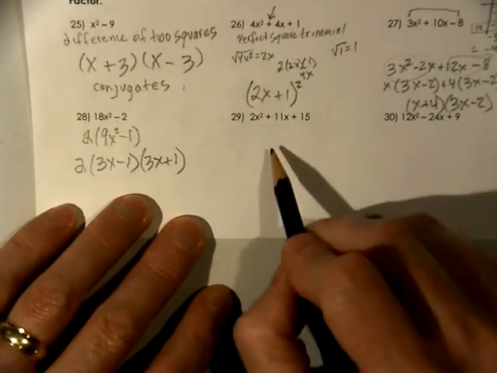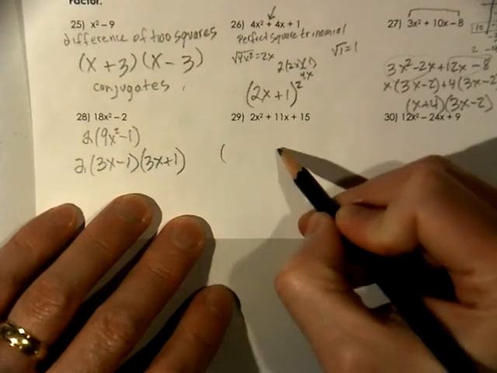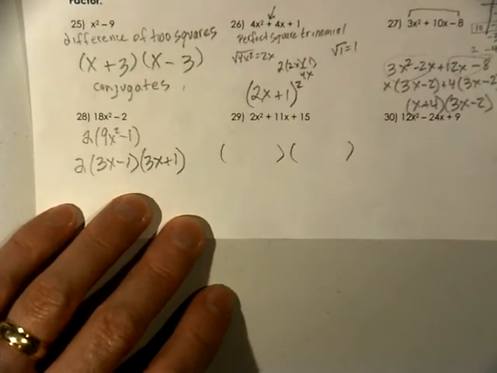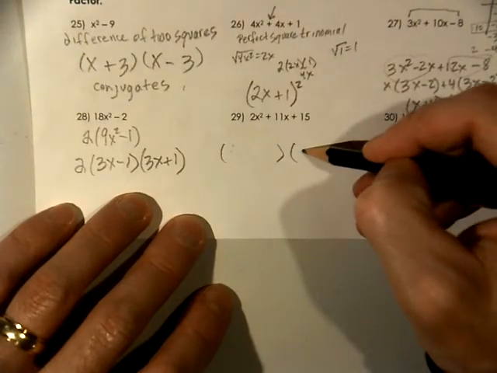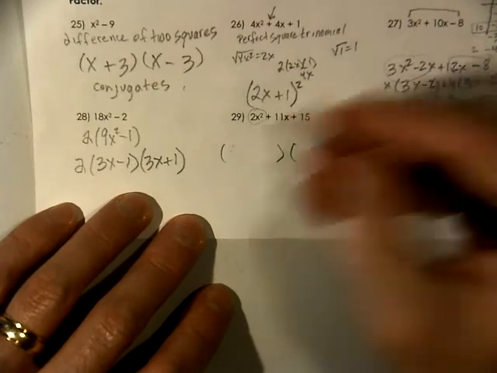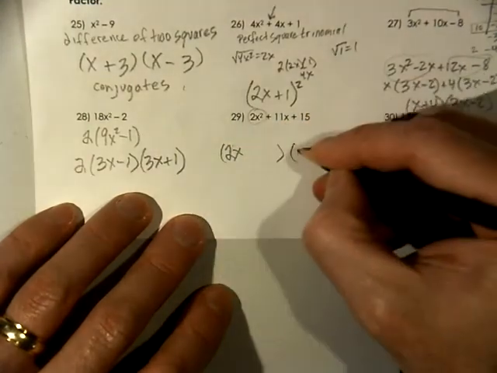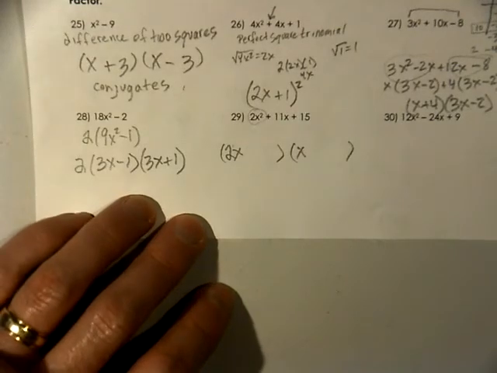Okay, let's take a look at guess and check in this format. Alright, a guess and check. How do you do guess and check? Well, we know that FOIL says the first term times the first term's got to make this. Well, there's only one option. That's why this might be kind of a good idea to use guess and check for. There's only one way to get 2x squared.